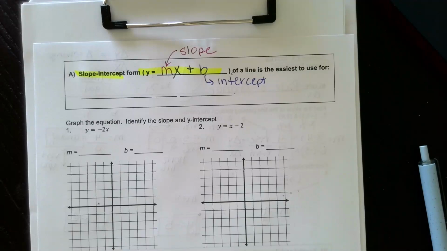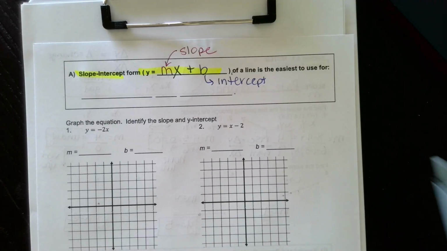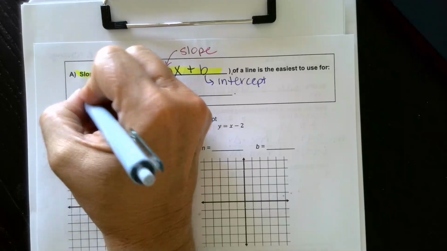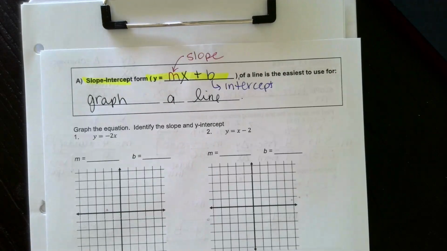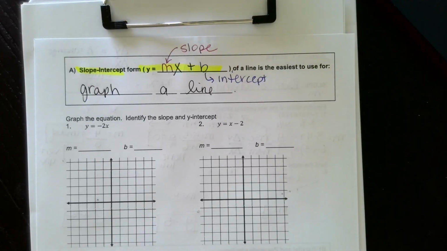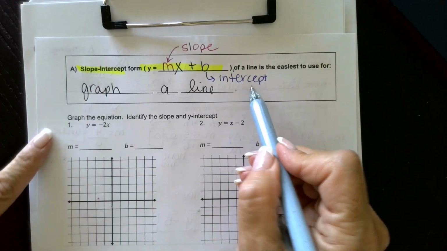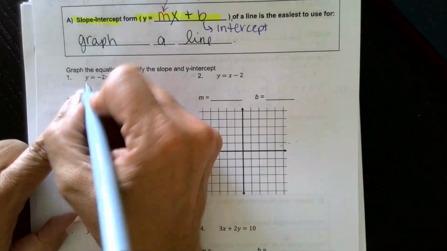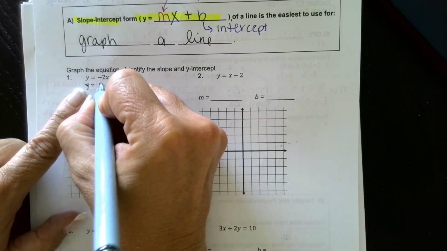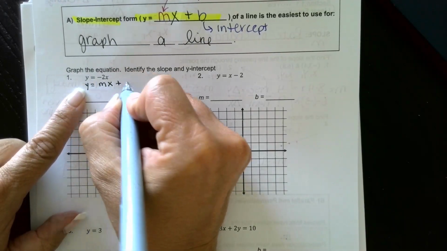All right, and we use this most often when we're going to graph a line. The reason why we do that is because we have our intercept. Our intercept is always our starting point. So if we look at this first equation, it's in the form y equals mx plus b.